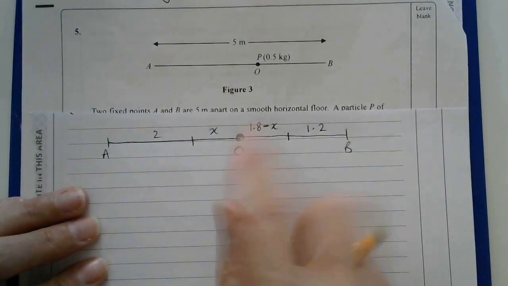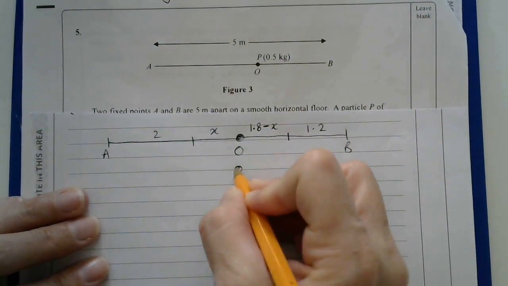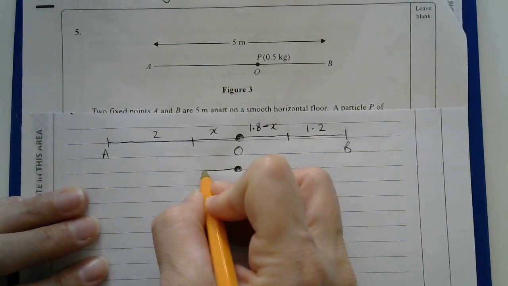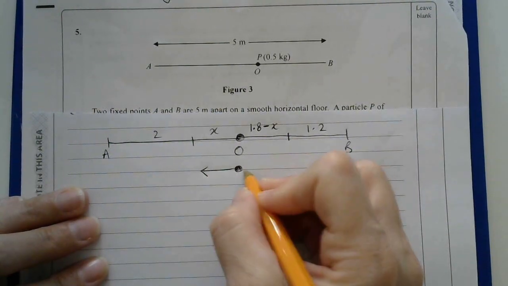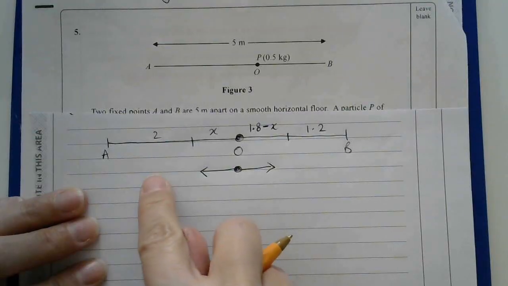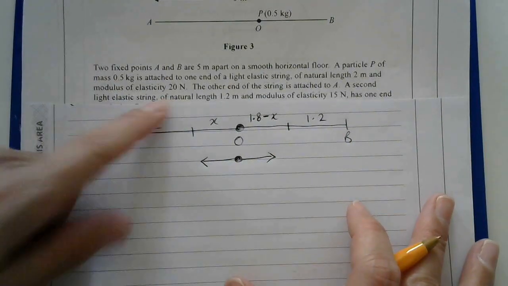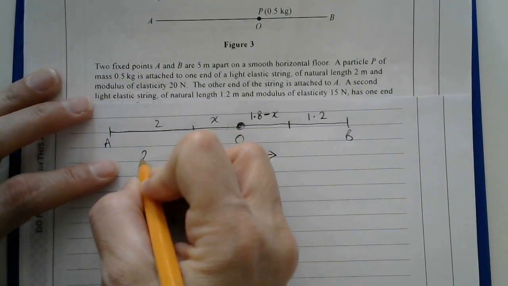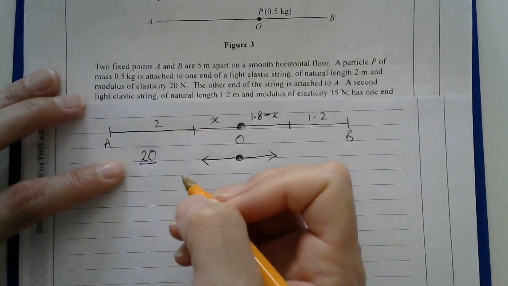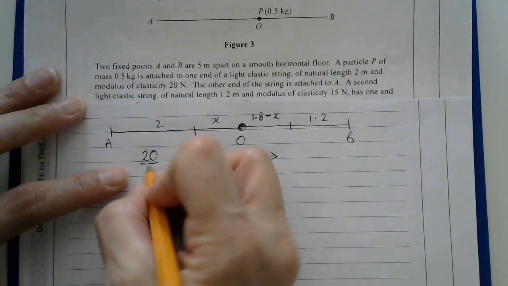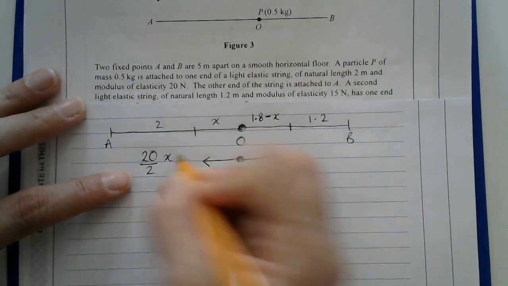Okay, so looking at the forces exerted on the particle, to the left-hand side I'll have the force where I use the modulus of elasticity 20. So I'm doing the modulus divided by the natural length, which was 2, multiplied by the extension.